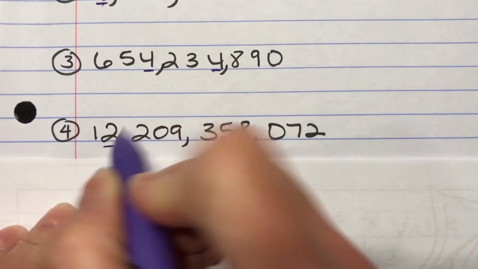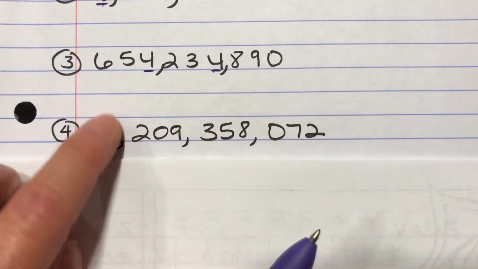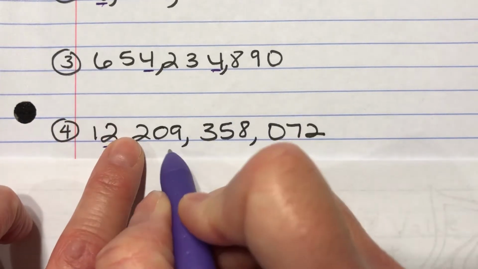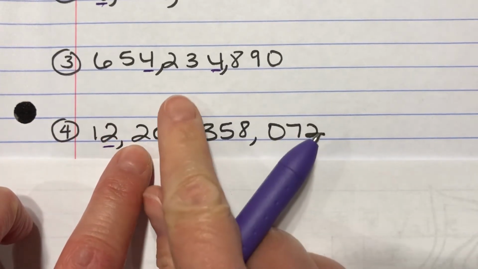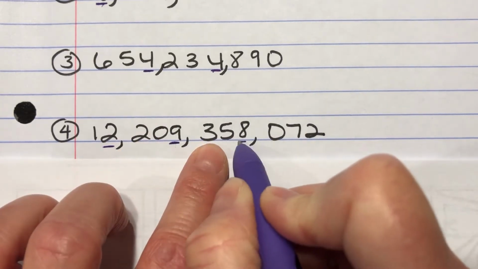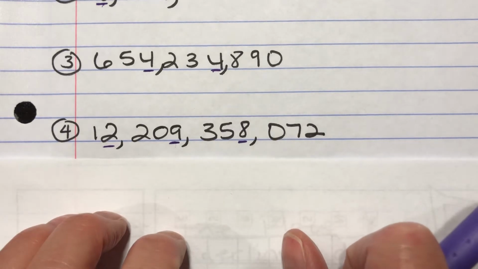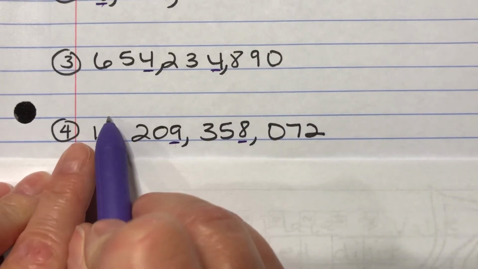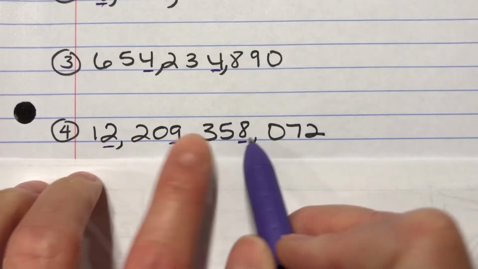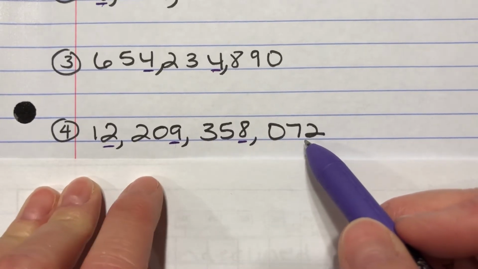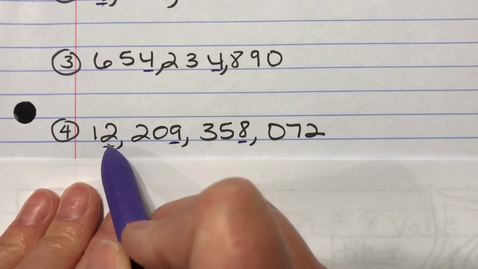Okay, my first chunk, 12 billion. This 2 is in the billions place. So 12,209,358,072. Notice again, there's no "and" in any of these because none of these have decimals in them. "And" means that there's a decimal point. So 12,209,358,072. And you can be looking at your place value chart if you forget, like, which place is this?